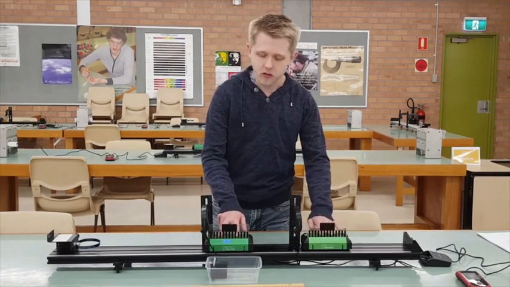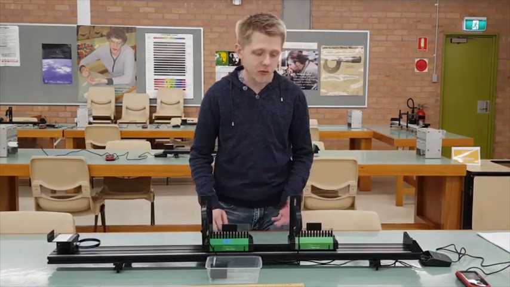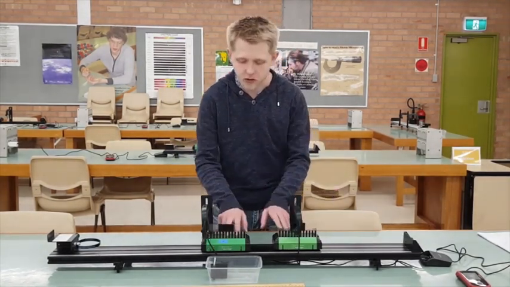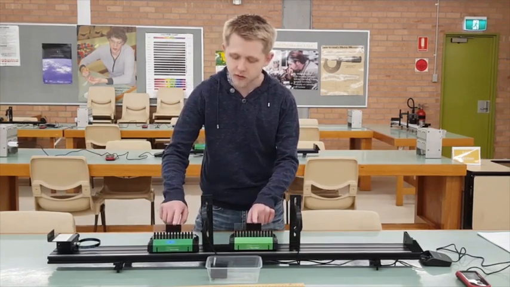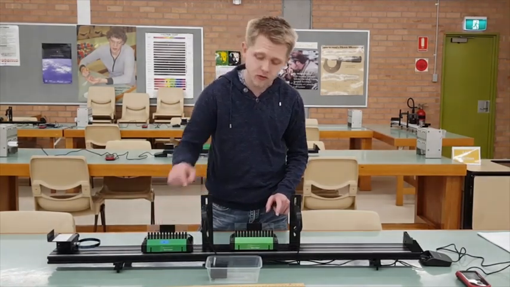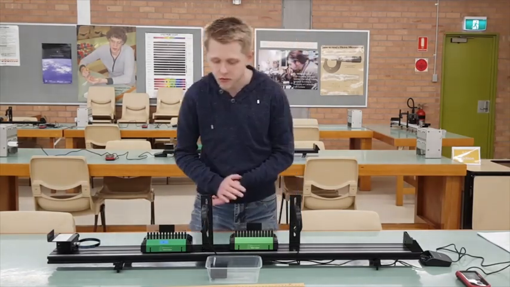And then as the car moves through these photo gates, it will trigger the timers and we can work out the velocities of the cars. These plastic springs here, the black bits here, they're just there to trigger the laser beam that starts the timer.